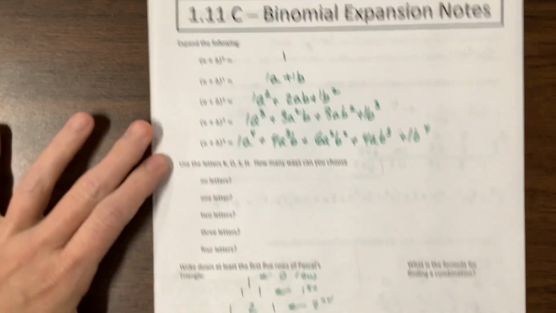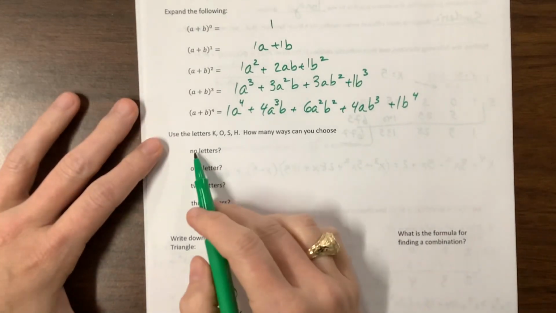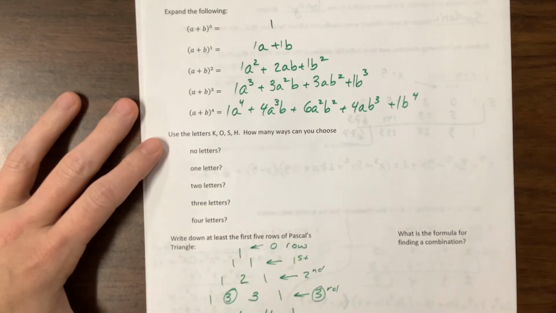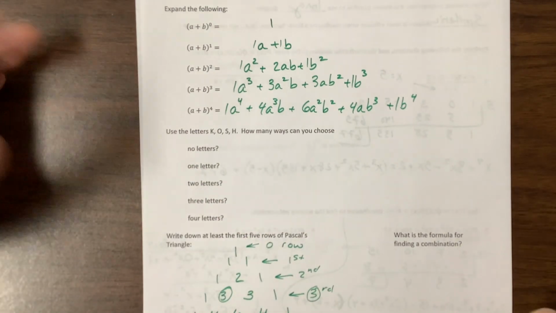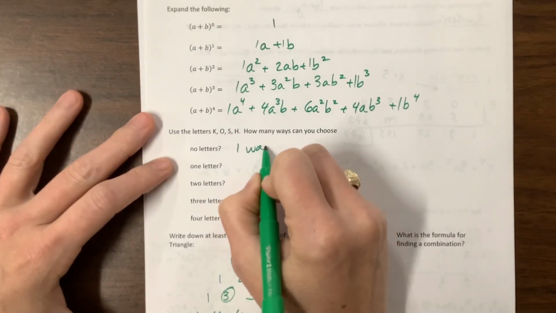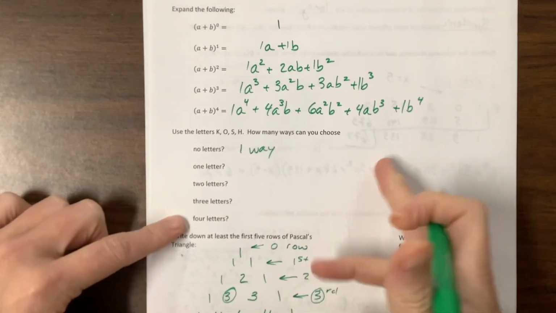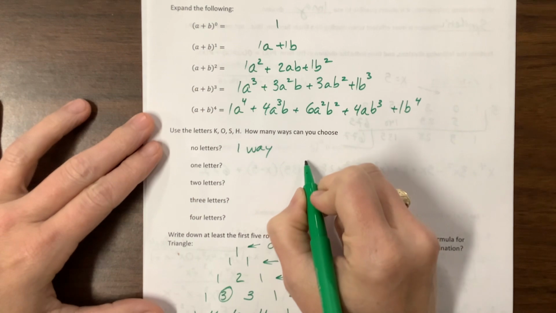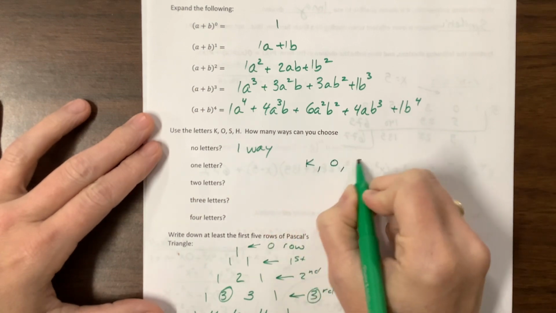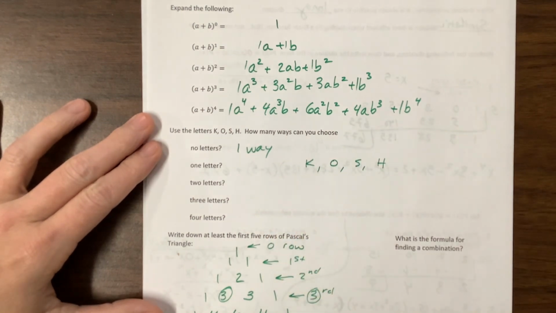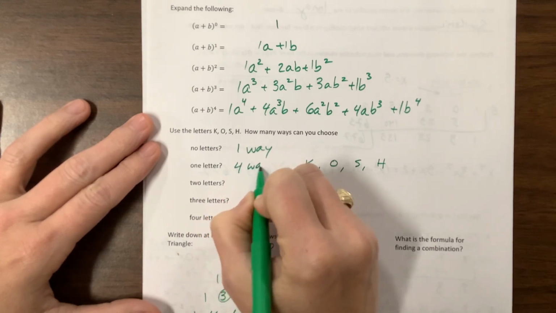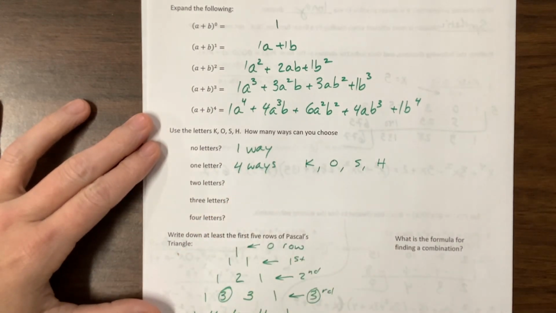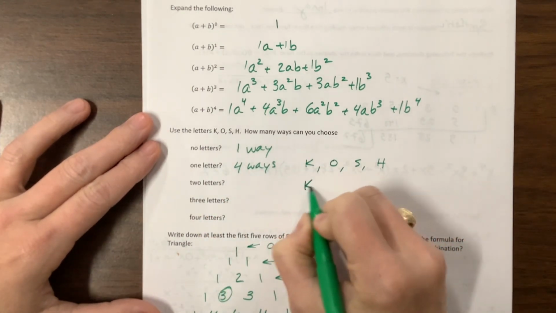What I like to do is use my name. If I have the letters K-O-S-H, how many ways can I pick none of them? Well, only one way. I got none of them. I'm done. There's nothing to write down. How many ways can I pick one letter? Well, I could pick K, or O, or S, or H. So I have 4 ways that I can pick just one letter. Okay, what about 2 letters? Well, I could pick K and O.